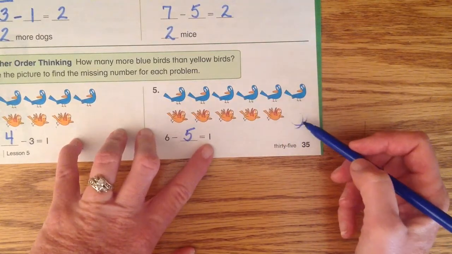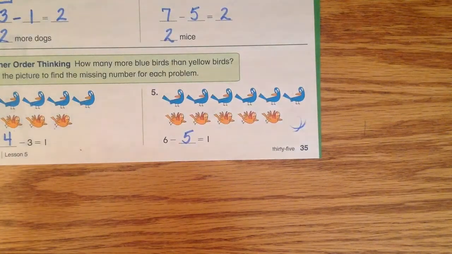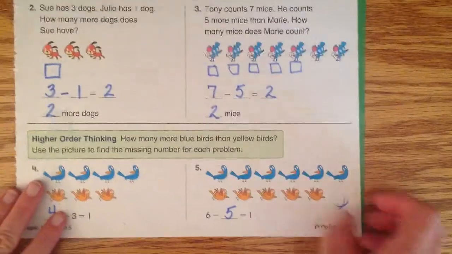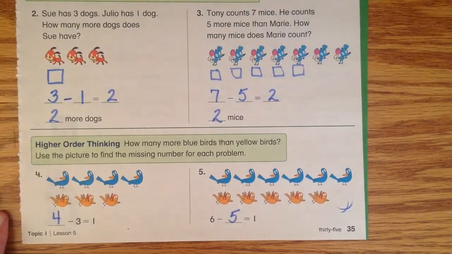1 more bluebird. All right, that's going to be the end of our lesson for today. Tomorrow we will work on the rest of lesson 1-4.